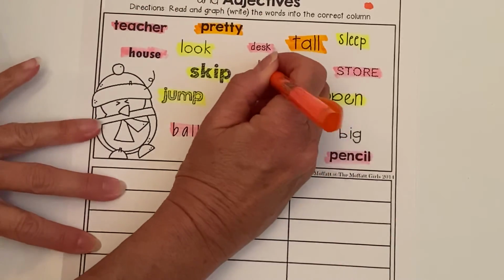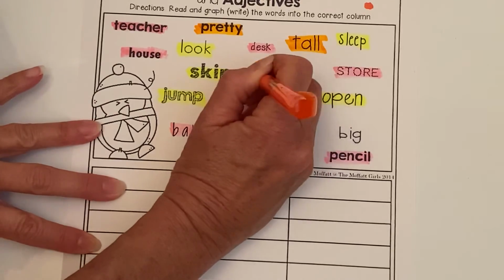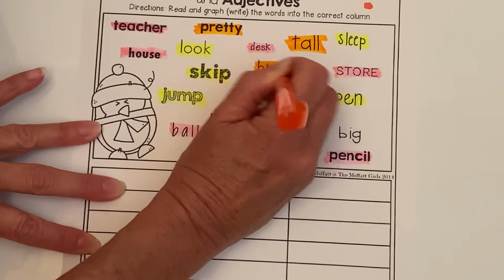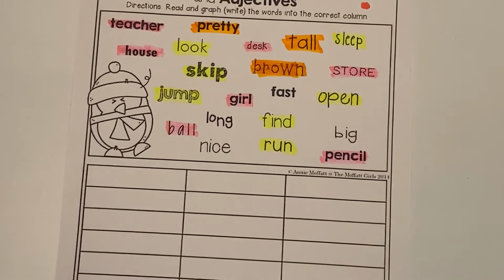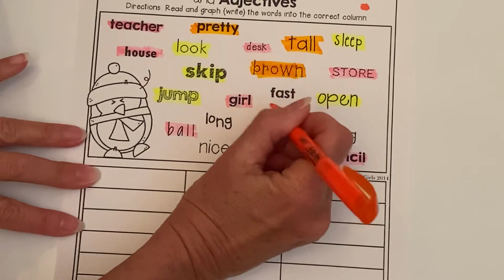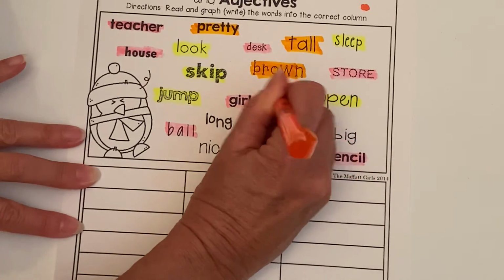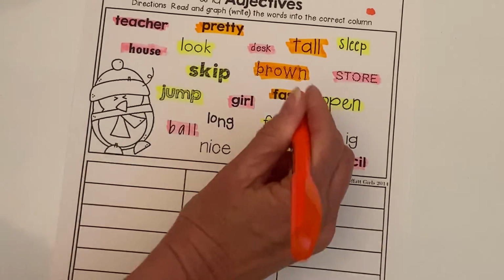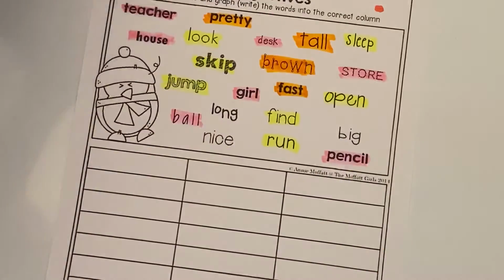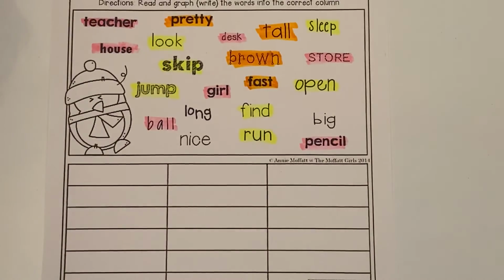The next one I want you to highlight is brown. That's a great describing word because it tells us what color something is. All right, the one underneath brown is fast. That's also a describing word. The fast cheetah ran at the zoo.